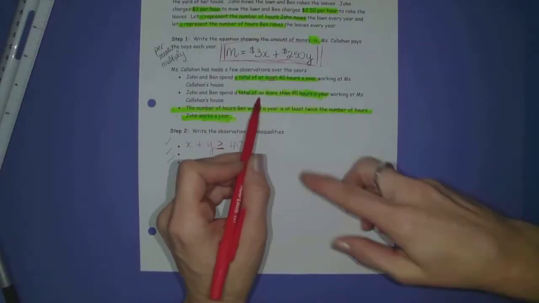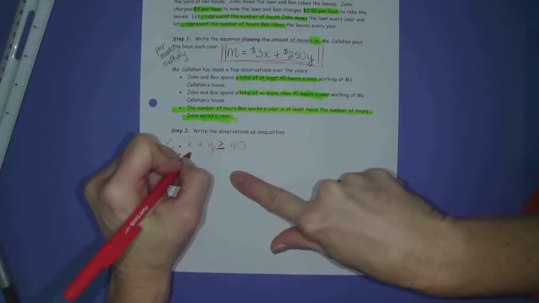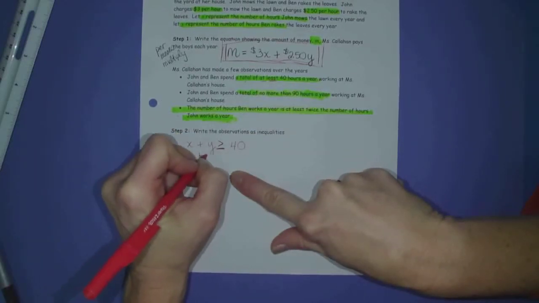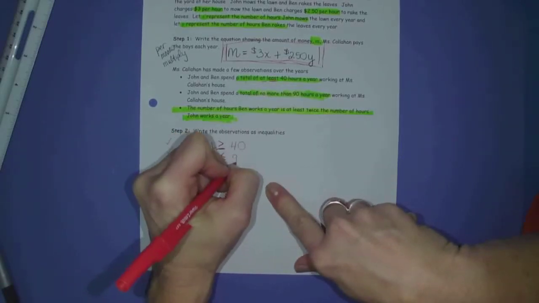John and Ben spend a total of no more than 90 hours a year. So now, second inequality, X plus Y, no more than. That means less than or equal to 90.